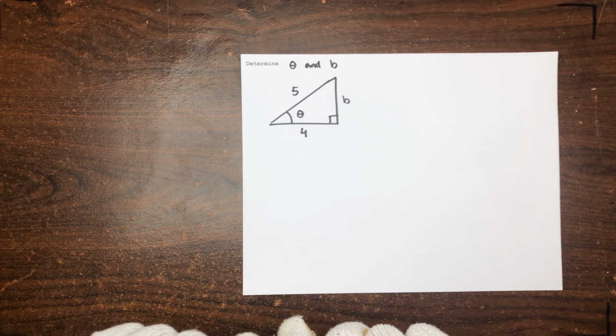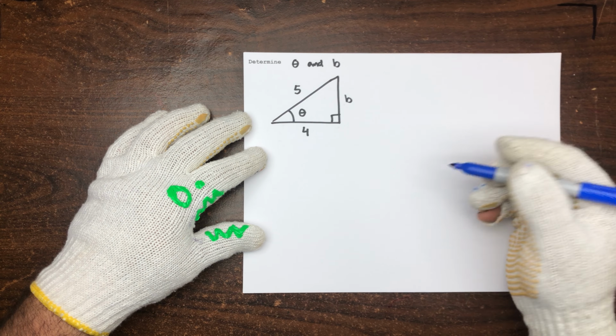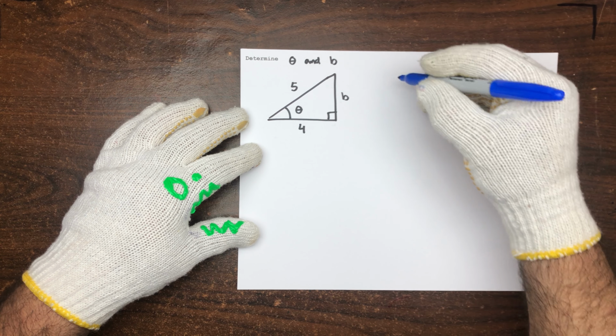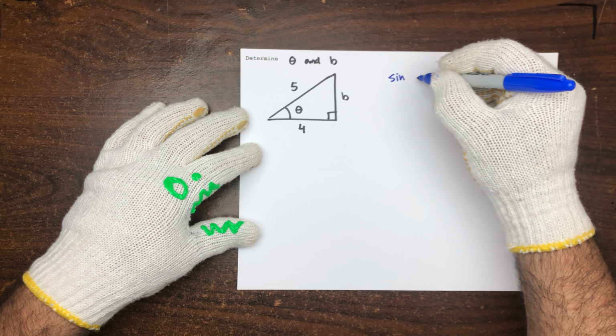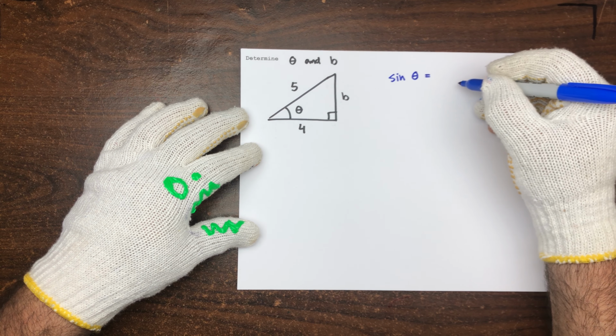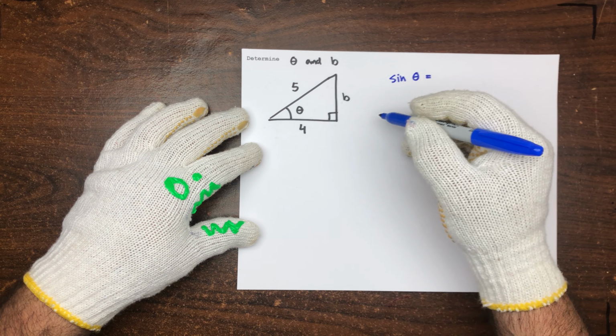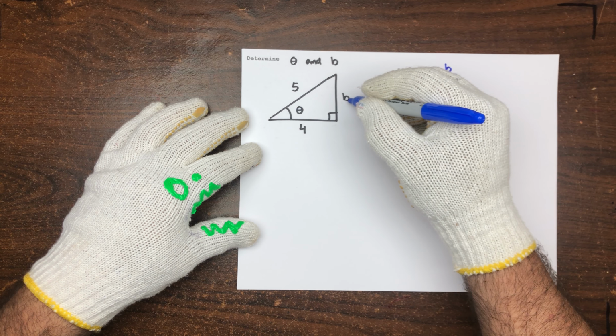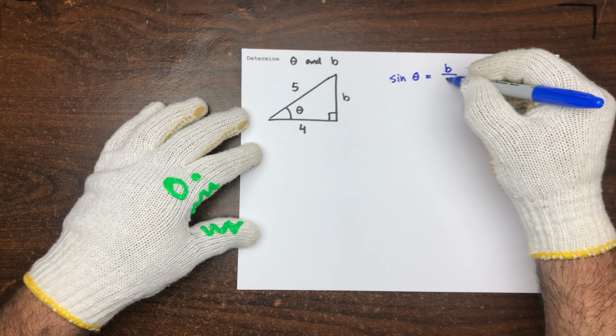Determine theta and b from this right angle triangle. We can use our rules. Okay, let's go sine, because I know sine. So sine of theta is equal to b, opposite of the angle, so it's b over hypotenuse, 5.